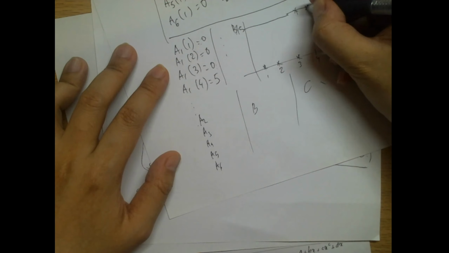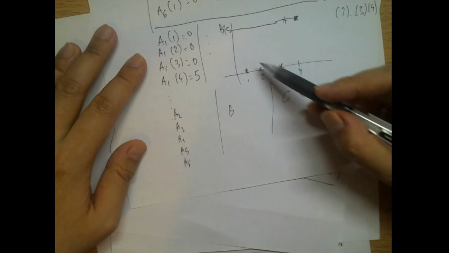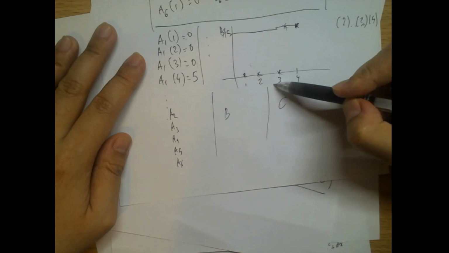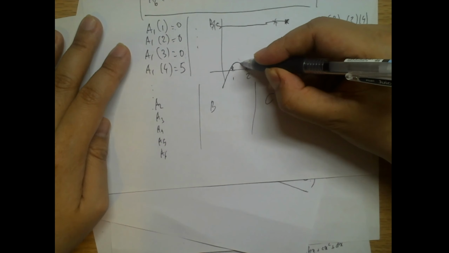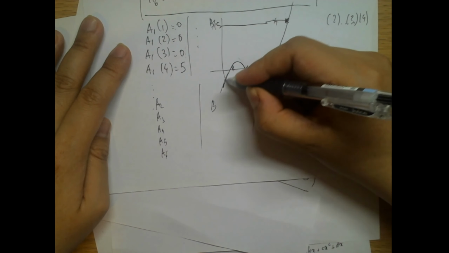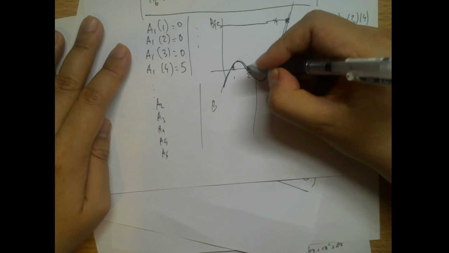Sorry, it's 5 here. So we want a cubic that goes like this, and I imagine that guy should be something like this, that'd be 0, 0, 0.